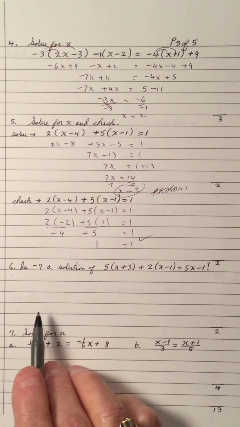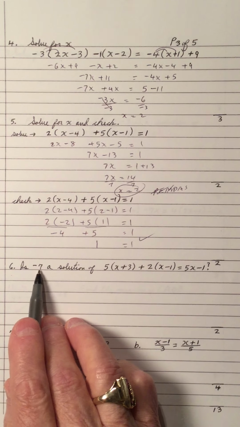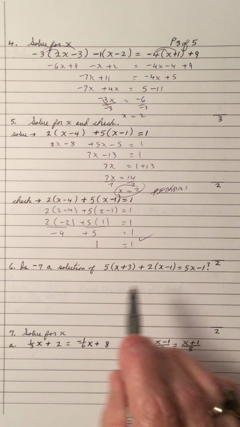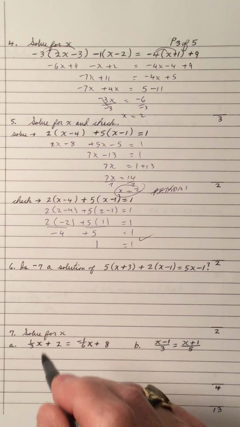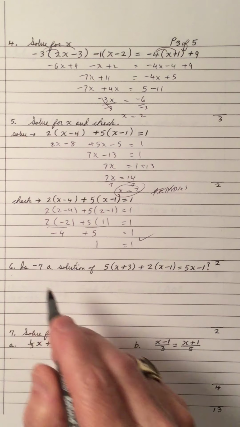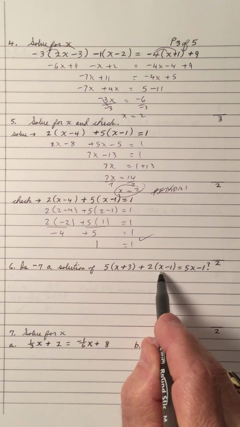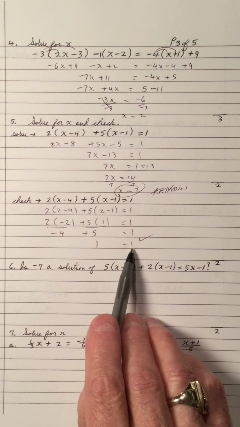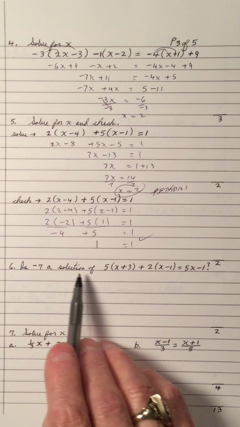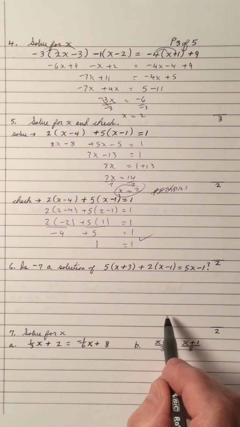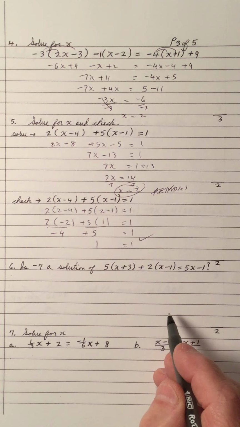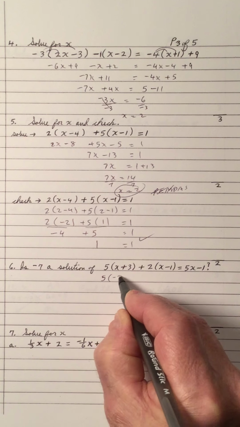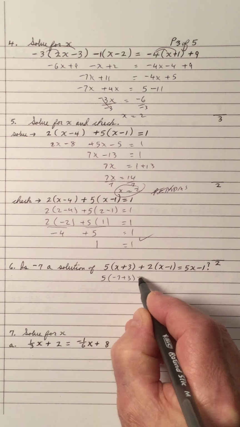verification checking right. Now, is -7 a solution to this equation? If it's a solution, that means it's a root. That means if -7 is subbed in the place of x, just like here, and it works out to be true, then -7 is a solution. If the end result is not both sides equal, then it's not a solution. So here we go. We're going to put -7 in the place of x.